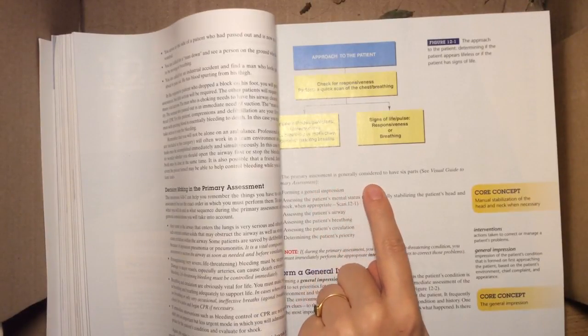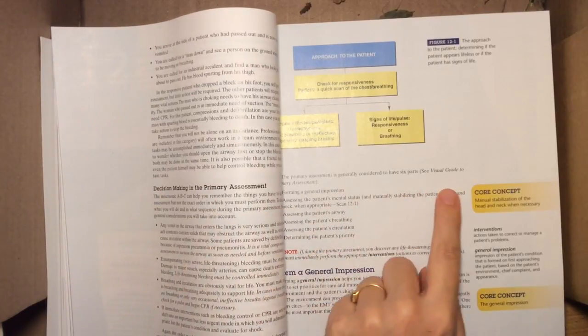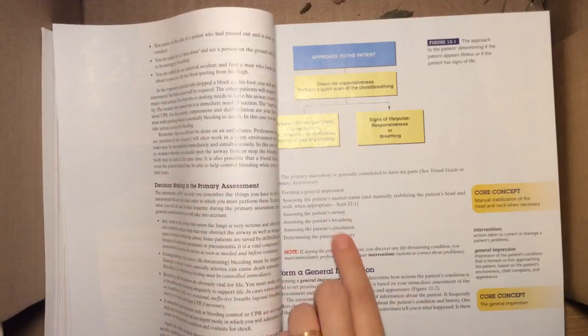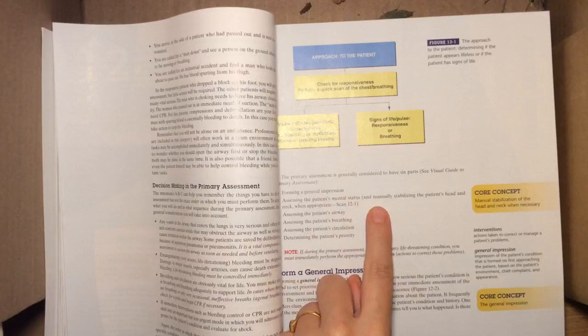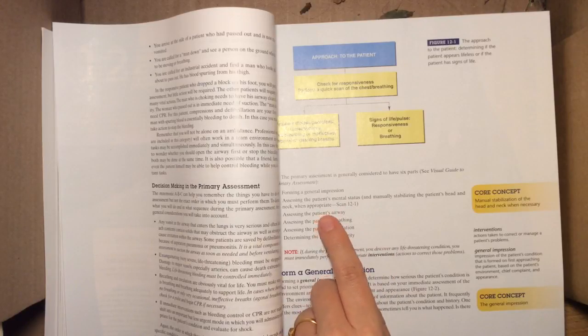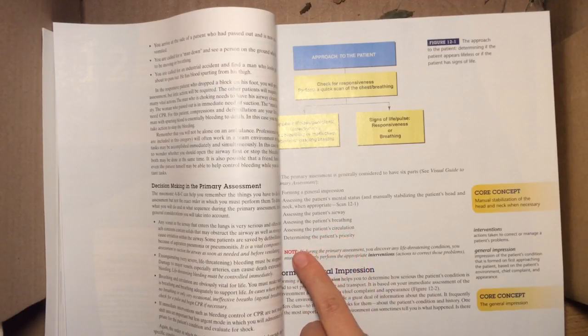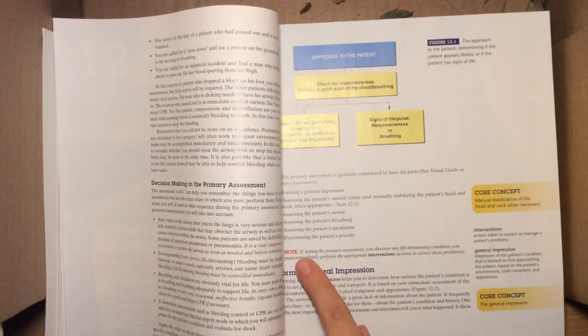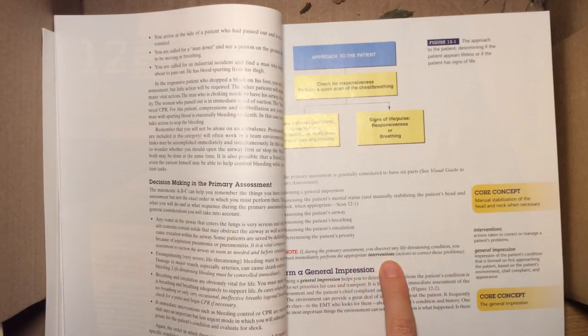The primary assessment is generally considered to have 6 parts. See the visual guide to primary assessment. Forming a general impression. Assessing the patient's mental status and stabilizing the patient's head and neck when appropriate. Assessing the patient's airway. Assessing the patient's breathing. Assessing the patient's circulation, and determining the patient's priority. Note, if during the primary assessment you discover any life-threatening condition, you must immediately perform the appropriate interventions or actions to correct those problems.